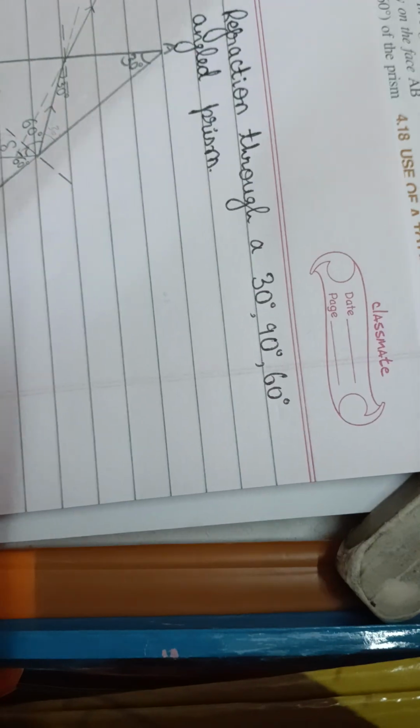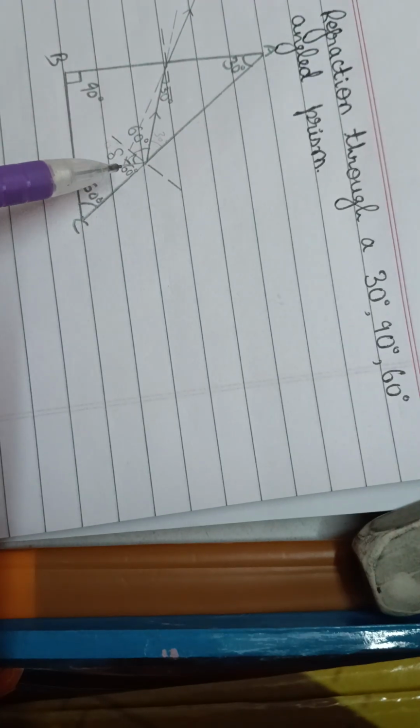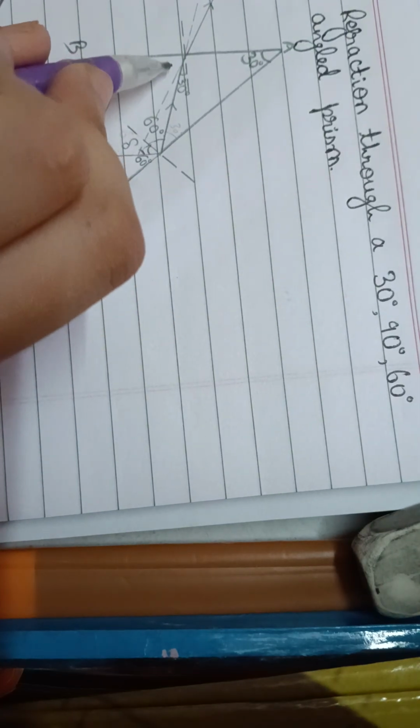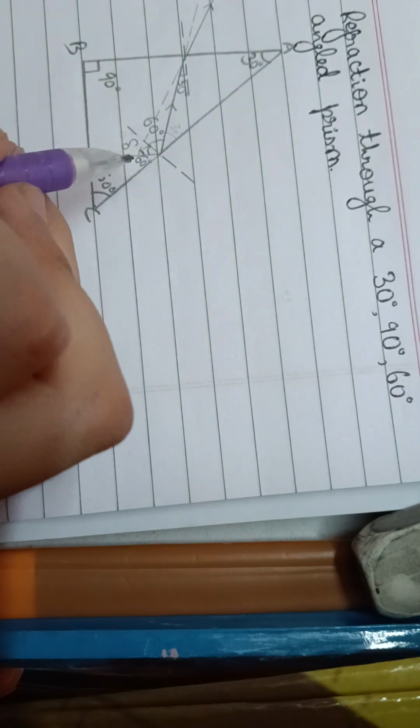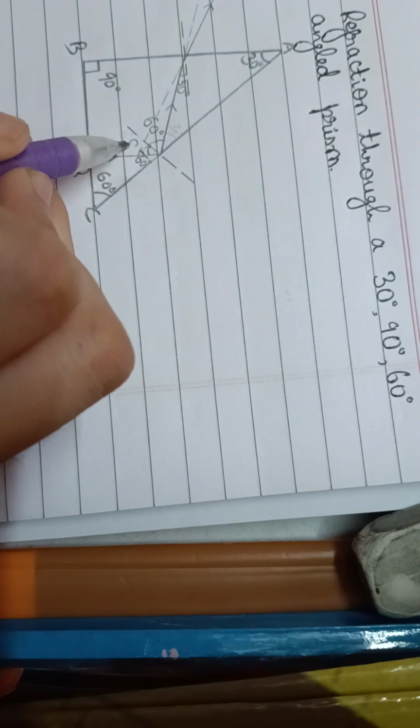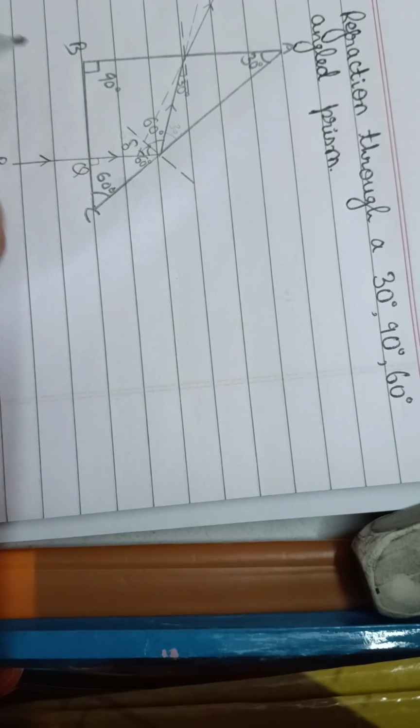Now I'm pretty sure it's not that clear, so I can just erase a few parts. So this was the 60 degree we were talking about, and this angle, when we trace back the emergent ray, the angle we get over here on the incident ray is the angle of deviation. So your diagram is complete. That's all you need to draw.